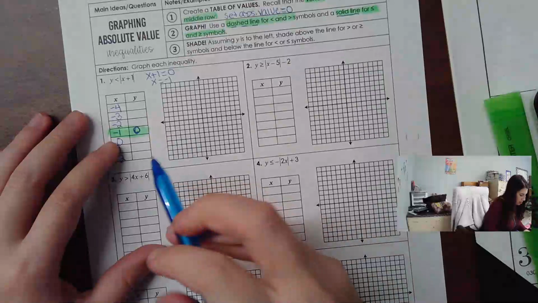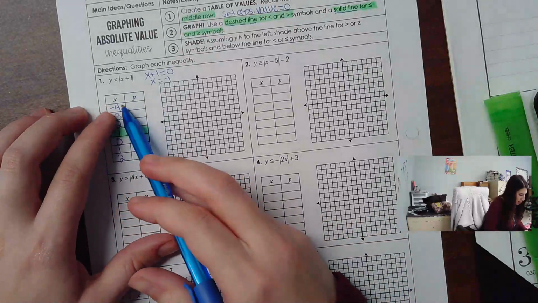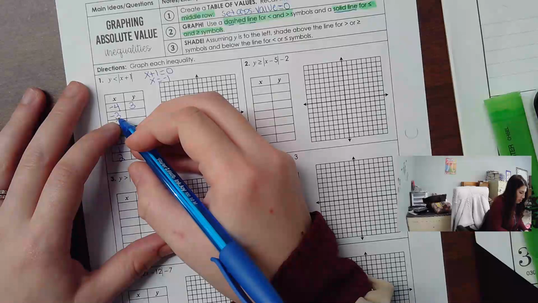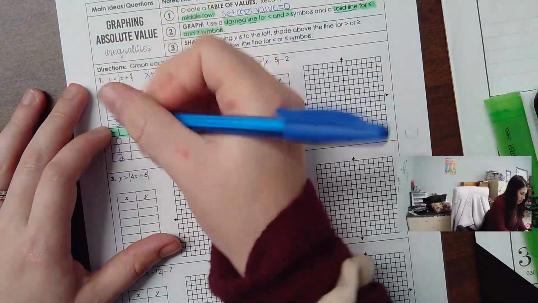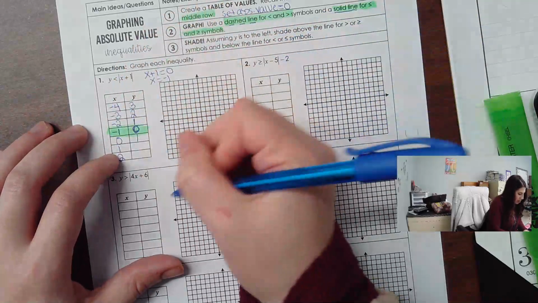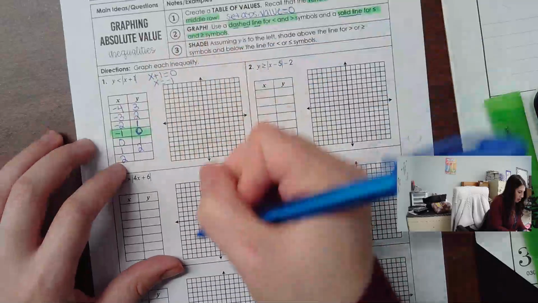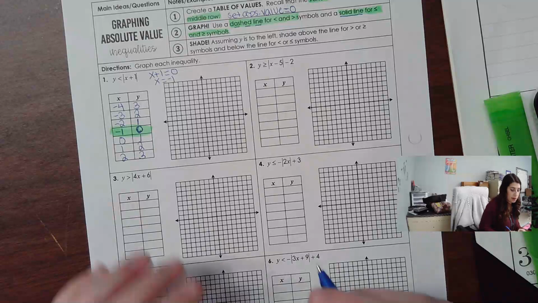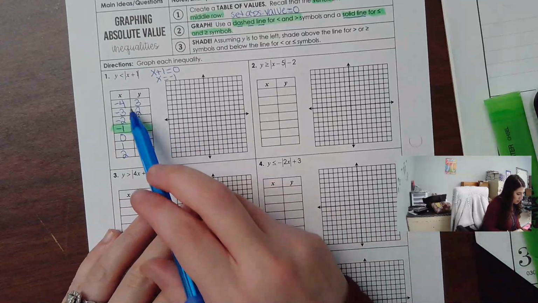Then I'm going to place each of these values in here. -4 plus 1 is -3. Absolute value of -3 is 3. -3 plus 1 is -2, so 2. -2 plus 1 is -1, so 1. 0 plus 1 is 1. 1 plus 1 is 2. 2 plus 1 is 3. So I just plug those back in, and remember, absolute value makes it positive. Then I'm going to graph each of these points.